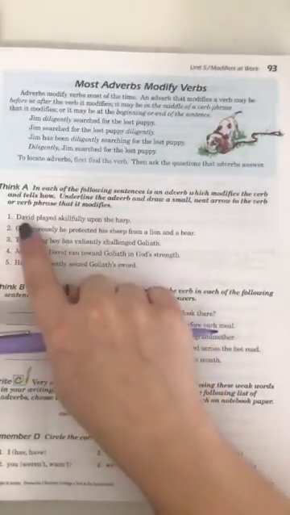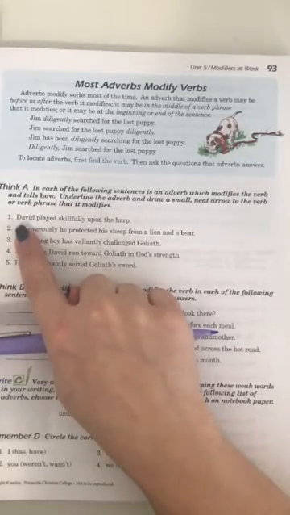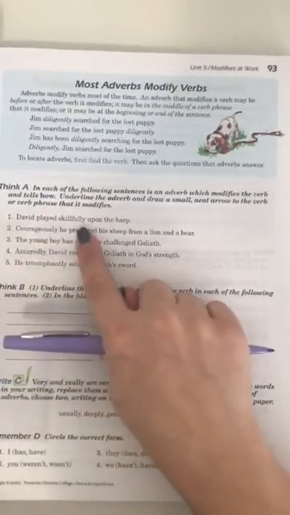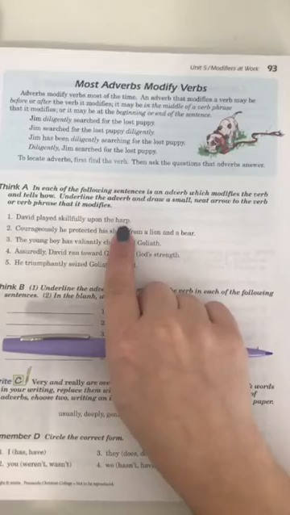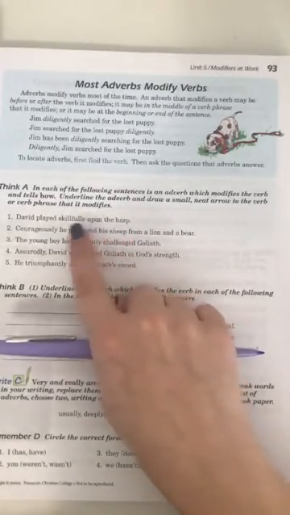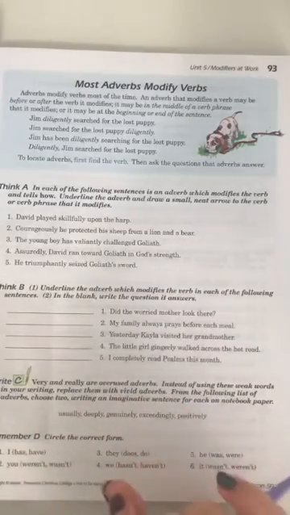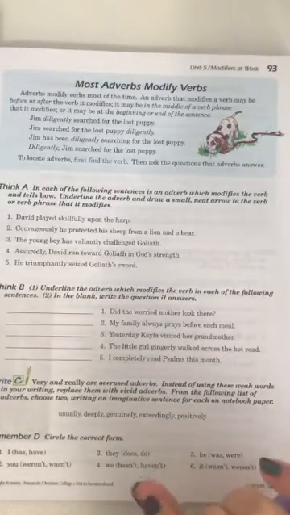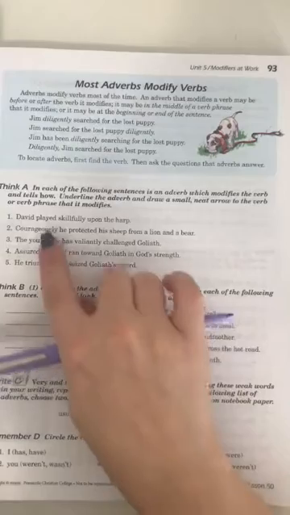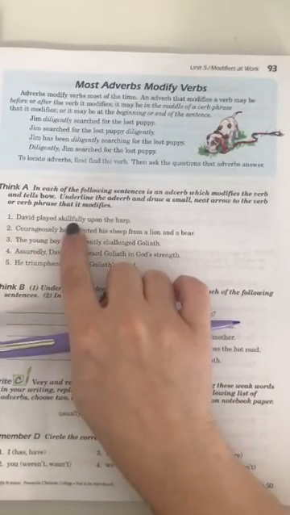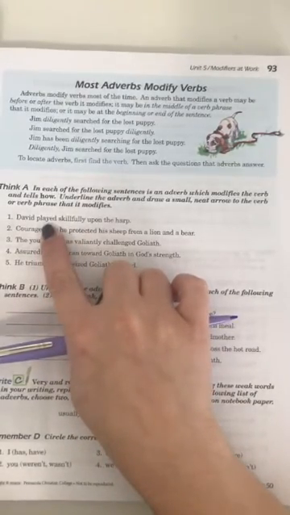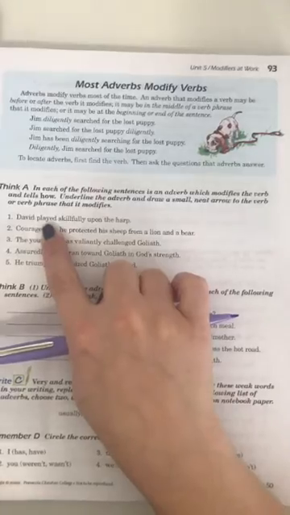So it says here for number 1, David played skillfully upon the harp. So first you're going to find your adverb. Most often it does end in ly, not always, but most of the time. But here we've found our adverb and we've also found the verb that it's modifying, played.